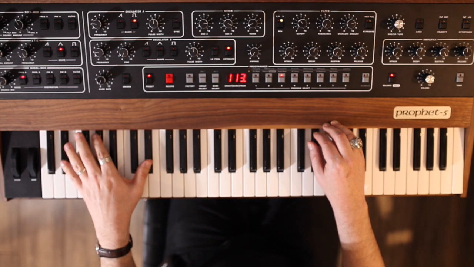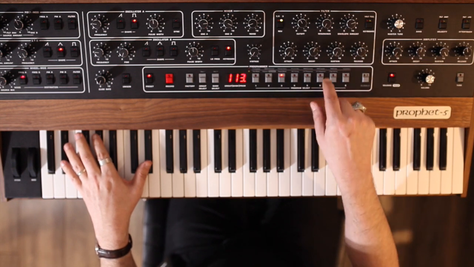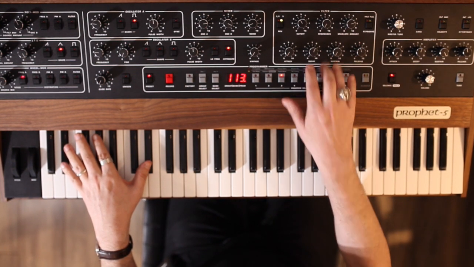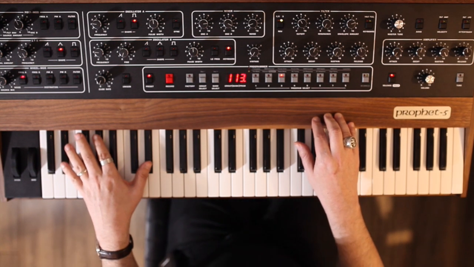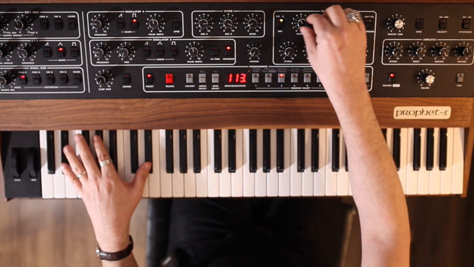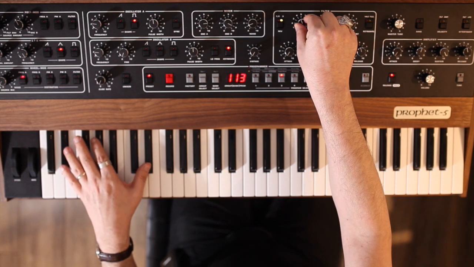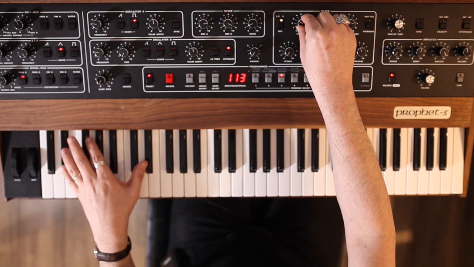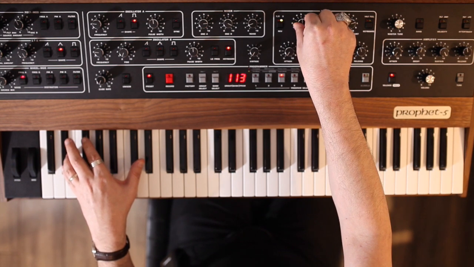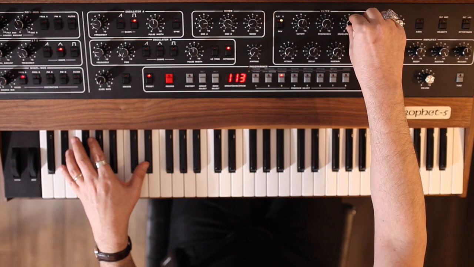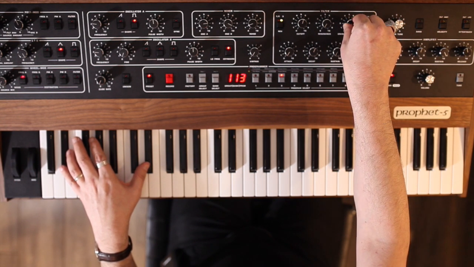I'm going to start working a little bit with the filter, but the most important thing in this case would be the filter envelope, and I'll show you exactly how I do this. So first of all, I'm going to go ahead with the cutoff and see where I want it to sit a little bit in the mix. So maybe a little bit like this, but I'm going to apply some envelope amount. So that's going to raise the level of the cutoff.